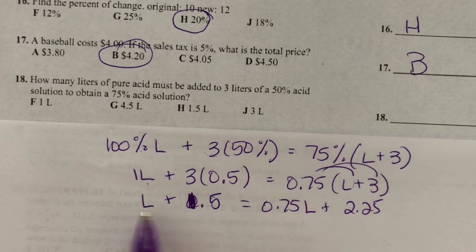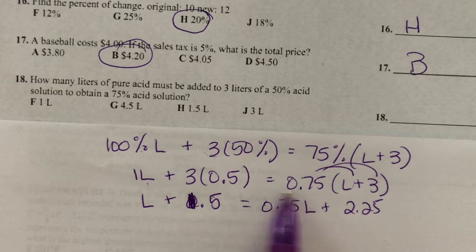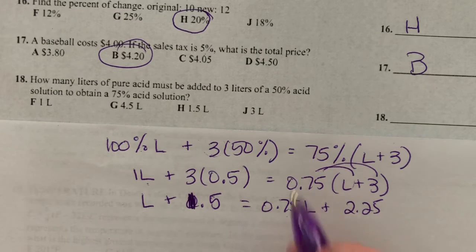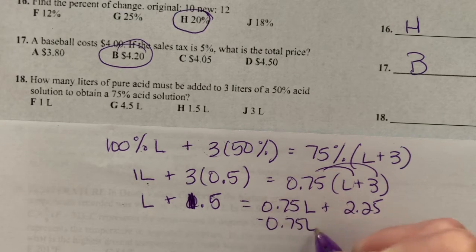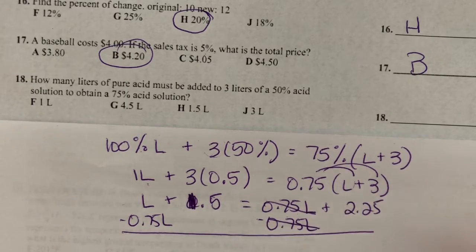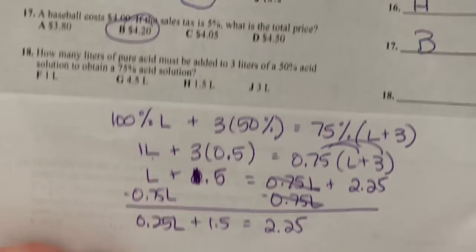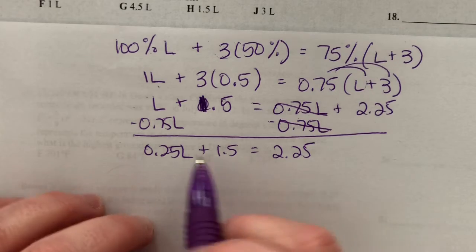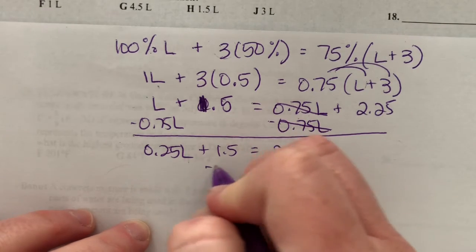So now I've got L's on both sides here. I got to get rid of the smallest. So what's smaller, 0.75 or 1? 75 cents or a whole dollar? Yeah, this is smaller, so I'm going to subtract 0.75 L. Have your calculator handy. These go away. $1 minus 75 cents leaves us 25 cents. Plus 1.5 equals 2.25. Oops. I'm going to keep solving. So here I got to get L alone, so I'm going to subtract 1.5.